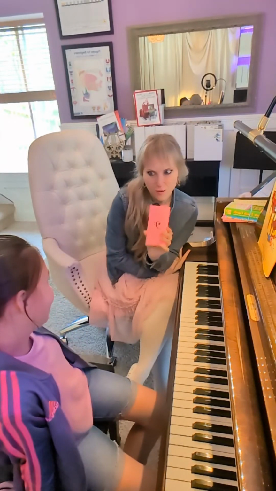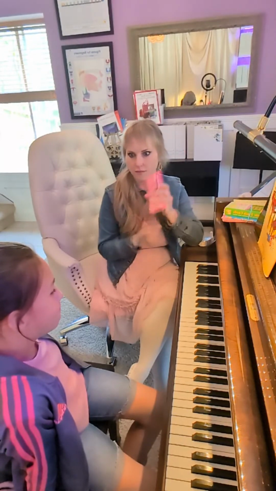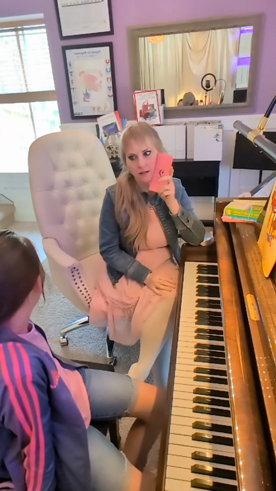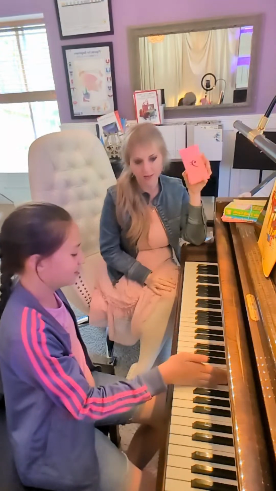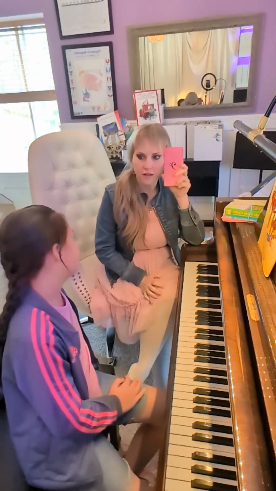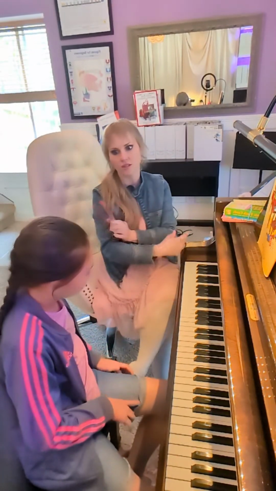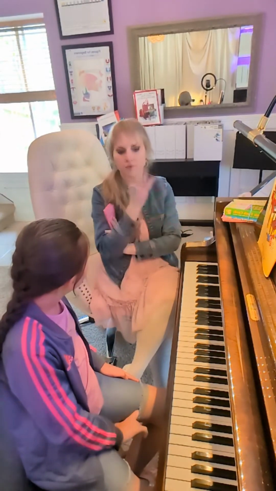Bass clef. Why is it called bass clef? What does the word bass mean? Low. Low, and the bass clef plays the low part of the piano, low sounds. Yeah. And in piano, which hand usually plays in the bass clef? Left.